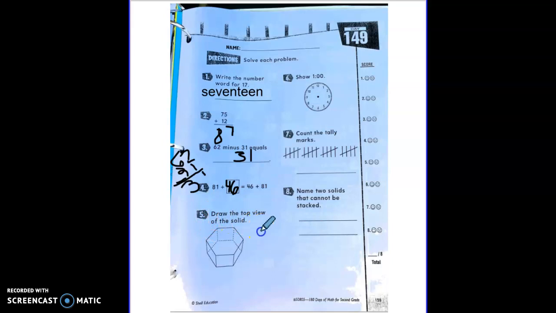Draw the top view of the solid. The top view depends on which way you're looking at it. So if we're looking at it just this way and it's laying like this, this would be the top view. If it was standing up, then this would be the top view. 1 o'clock. Count the tallies: 5, 10, 15, 20.